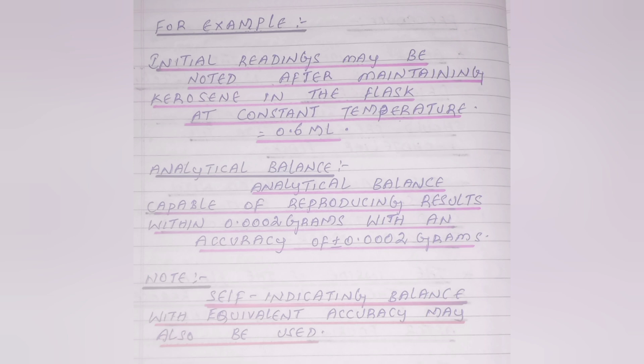For example, the initial reading after maintaining kerosene in the flask at constant temperature is equal to 0.6 milliliter. Analytical balance: an analytical balance capable of reproducing results within 0.0002 grams, with an accuracy of plus or minus 0.0002 grams.